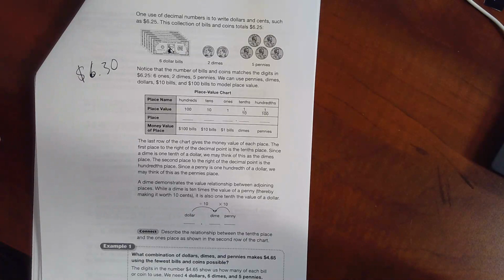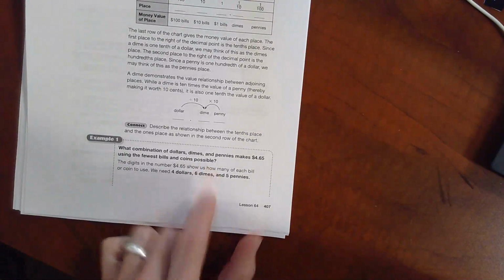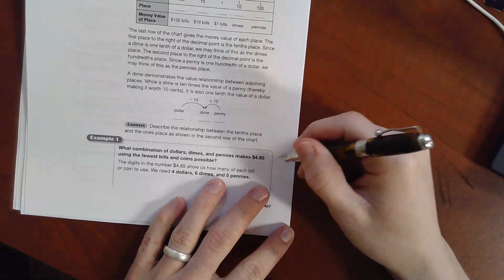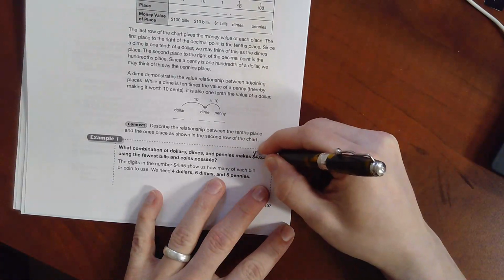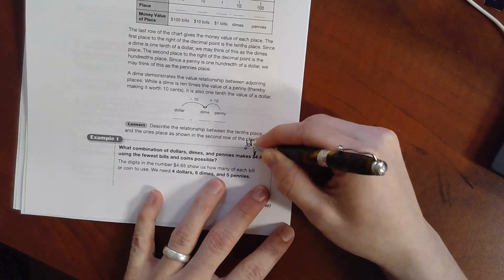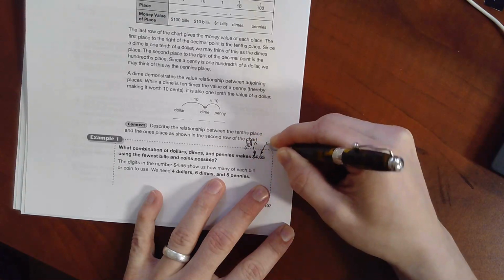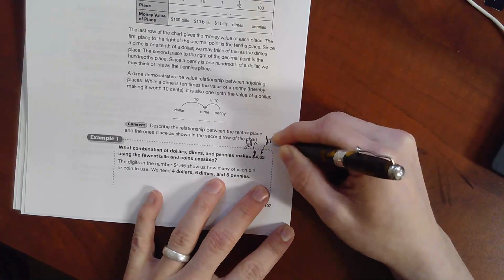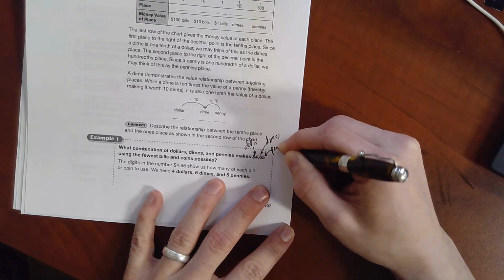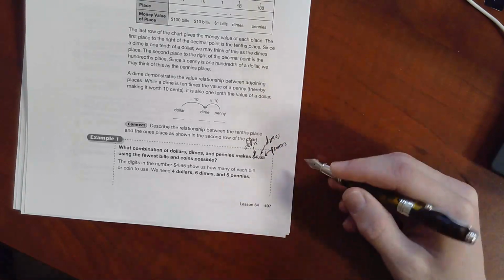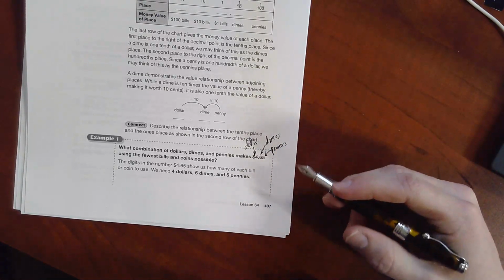Let's see. What combination of dollars, dimes, and pennies makes $4.65? $4, 6 dimes, and 5 pennies. If you say a nickel, you're wrong because that's not what we're doing.